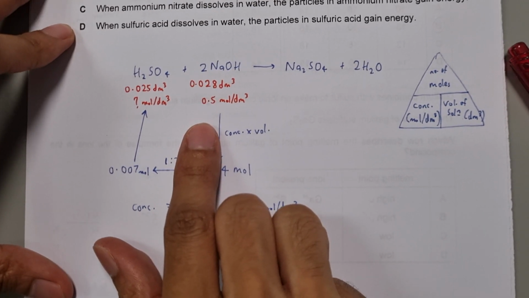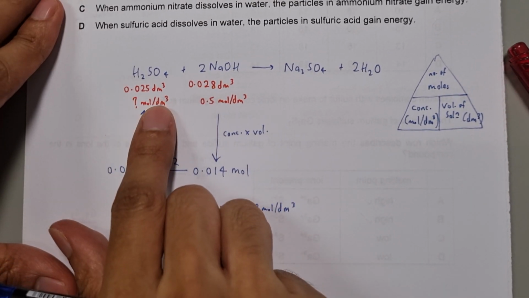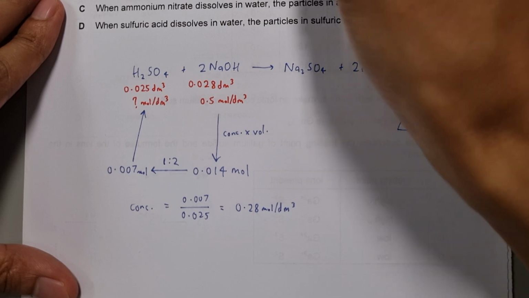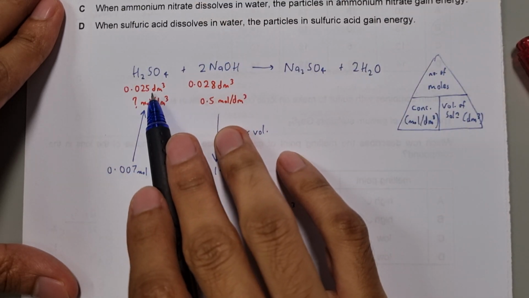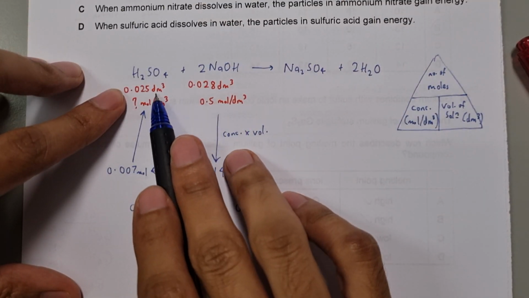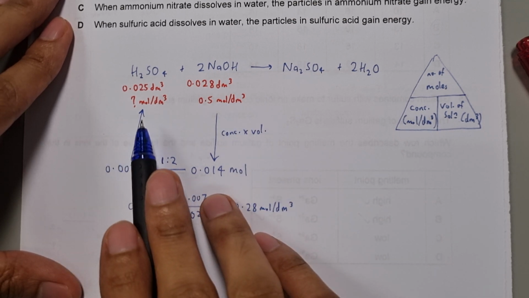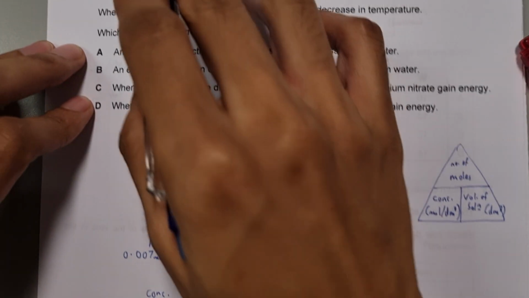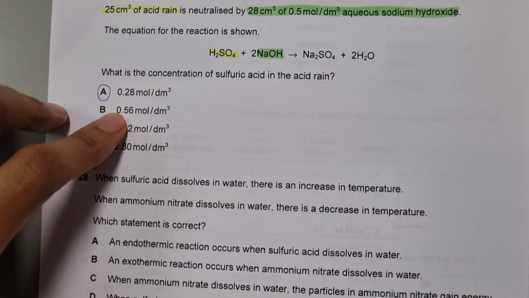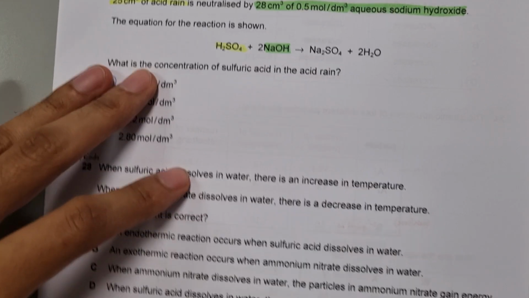For those of you who did not convert your volumes to dm cube, you might still get the correct answer. For MCQ it's fine, because you don't need to show your working.